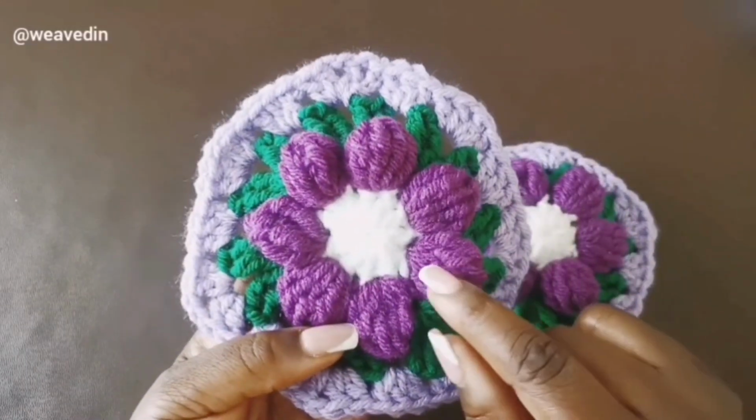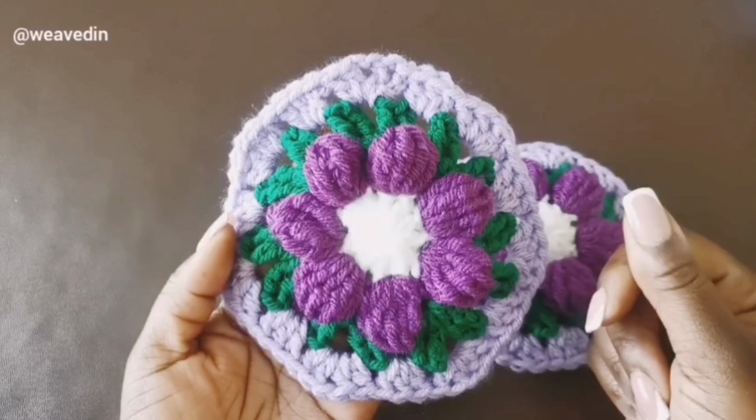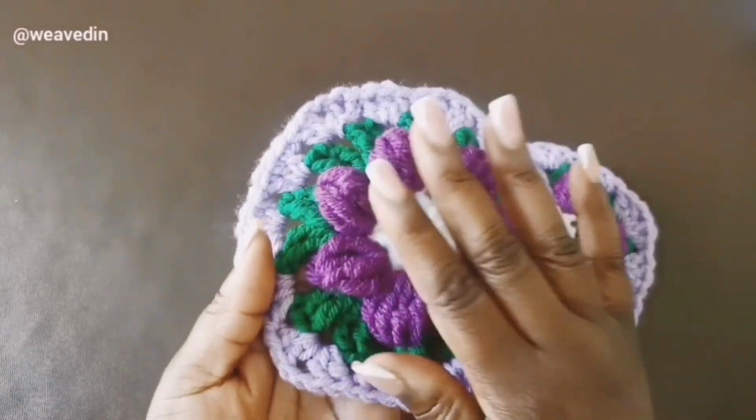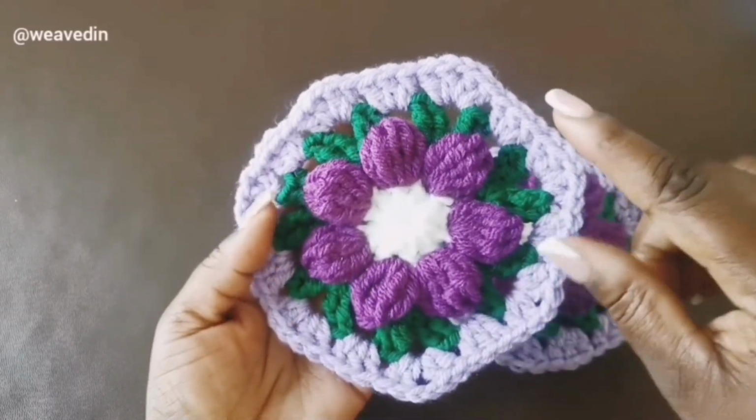This error happened. I didn't see it until I had finished the whole motif. But anyway, I'll use this as a coaster. I'm sure it can work as a coaster.